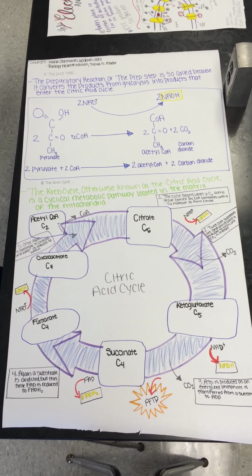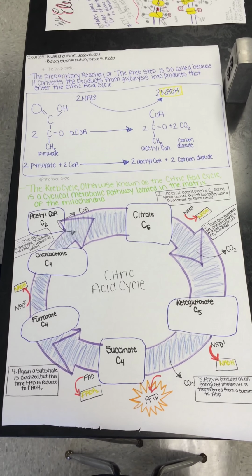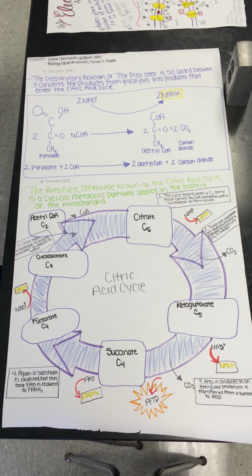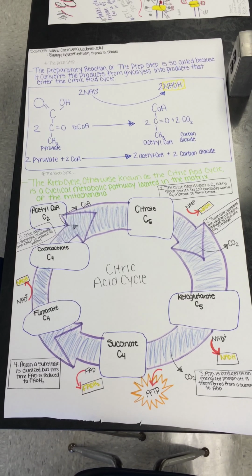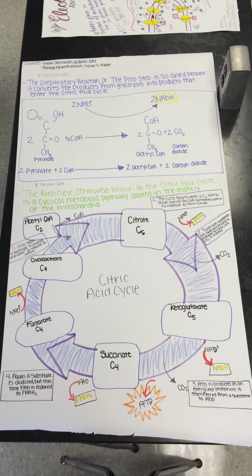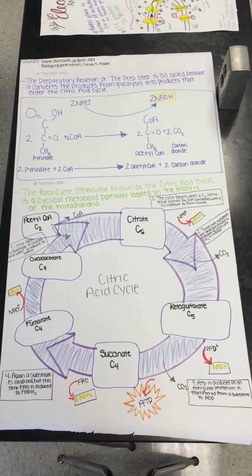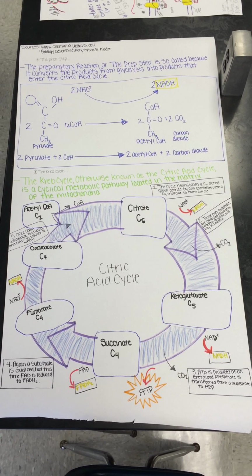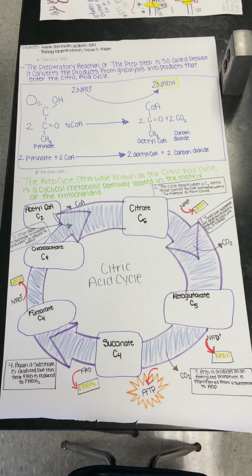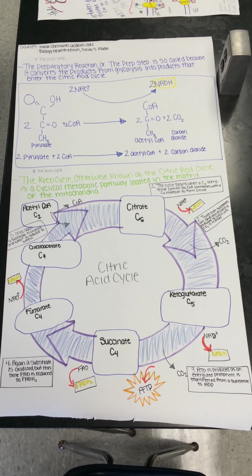The C2 acetyl group is combined with a molecule known as CoA. CoA will carry the acetyl group to the citric acid cycle in the mitochondrial matrix. The two NADH carry electrons to the electron transport chain, and as far as CO2, it freely diffuses out of the cells into the blood, which is transported to the lungs and is exhaled.